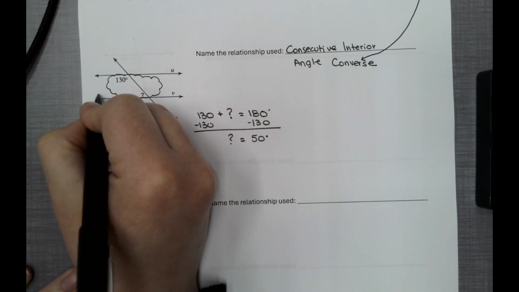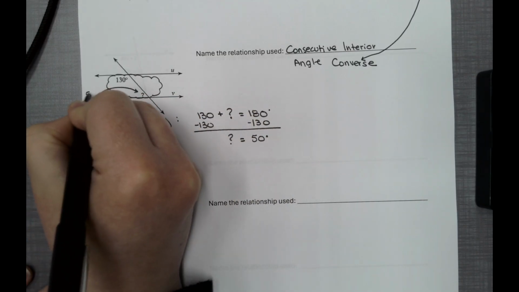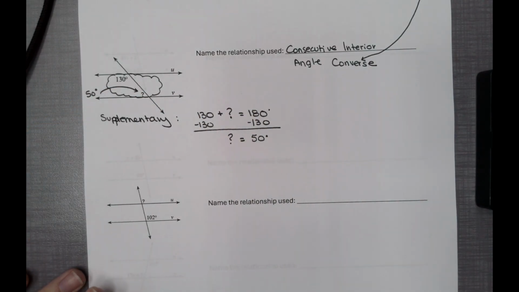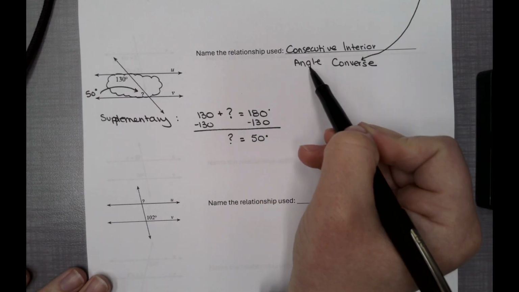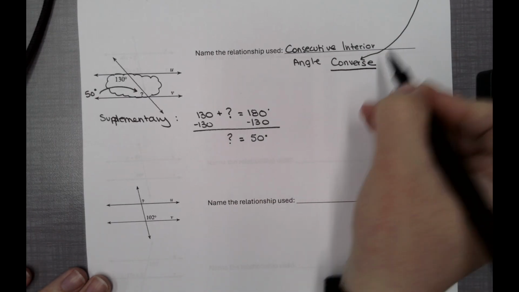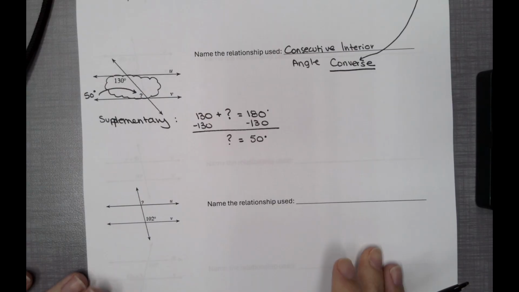So what makes U and V parallel? Well, if this angle is 50 degrees, then sure, U and V will be parallel based off of the consecutive interior angle converse. Make sure the word converse is there for these questions.